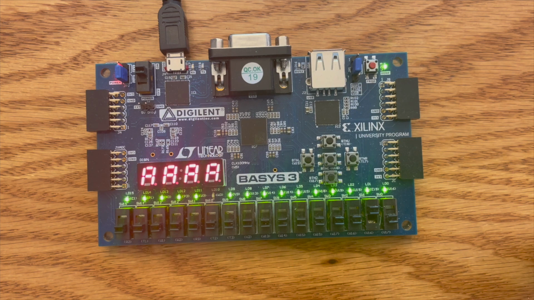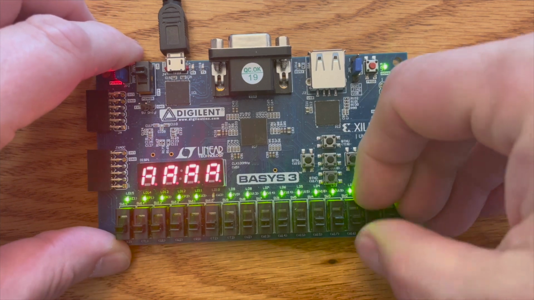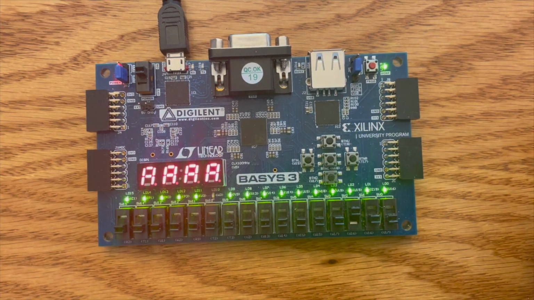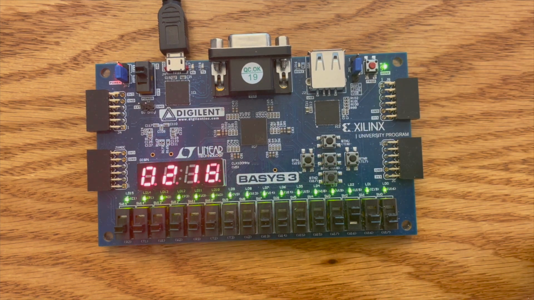Again, the test completed successfully. This test will now compare the results for the round toward positive attribute by setting switch 2 and clearing the other switches. Press the reset button to run. Another successful test.